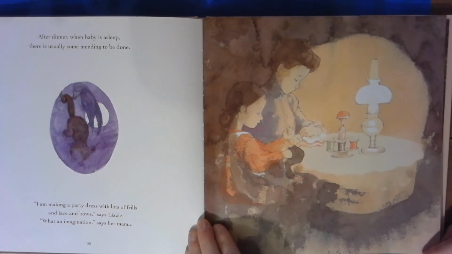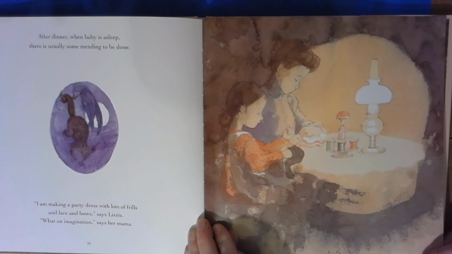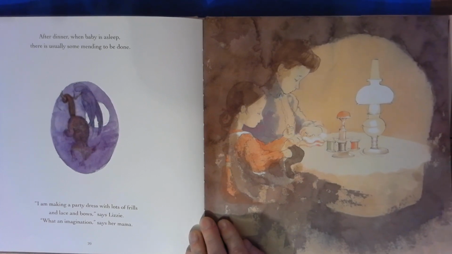After dinner, when Baby is asleep, there is usually some mending to be done. Mending means to sew, to repair something. "I am making a party dress with lots of frills and lace and bows," says Lizzy. "What an imagination," says her Mama.